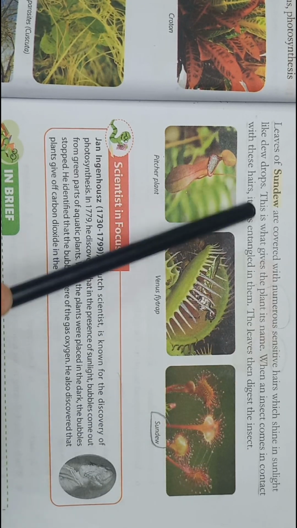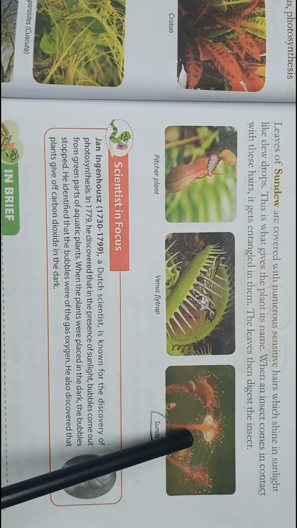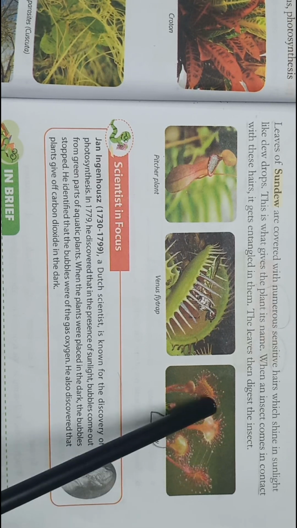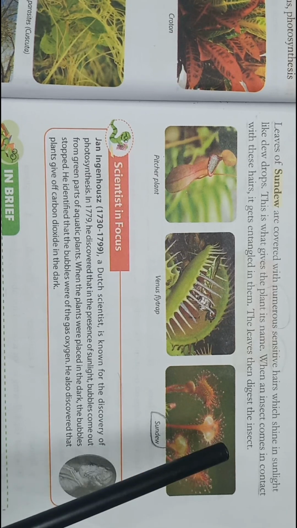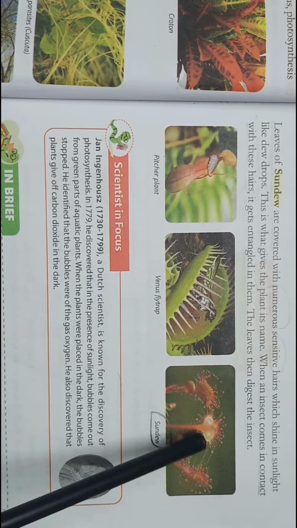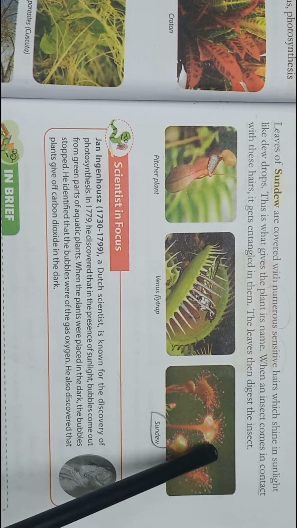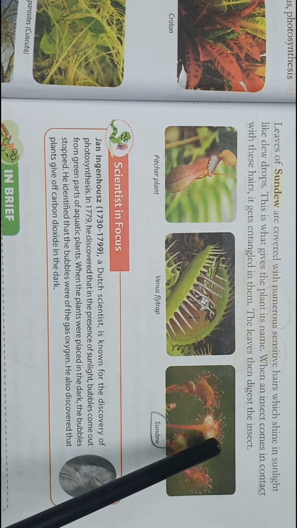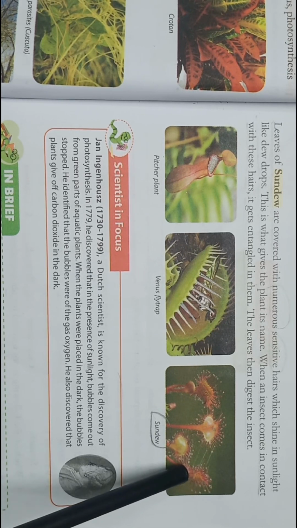Look here, this is the sundew plant, and these are the hairs.